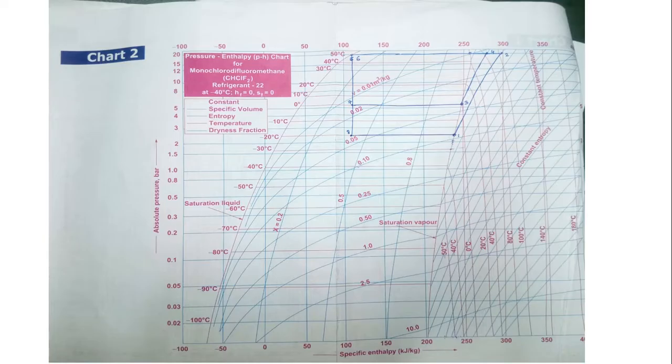In the examination there is a provision of the R22 pH chart, and we will directly plot the diagram on the chart, and get the values of H1, H2, H3 and H4 directly from it.